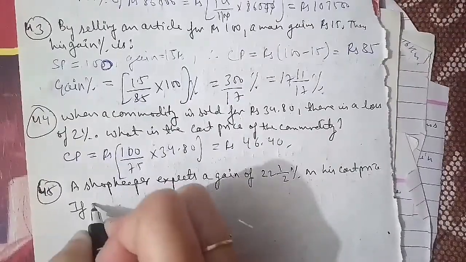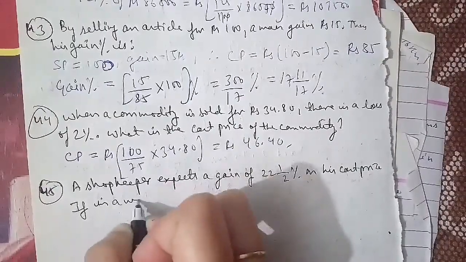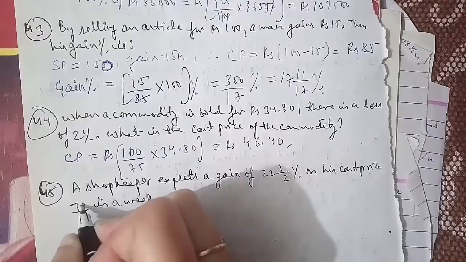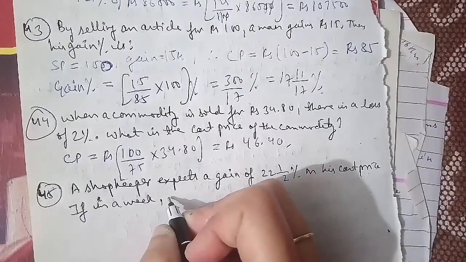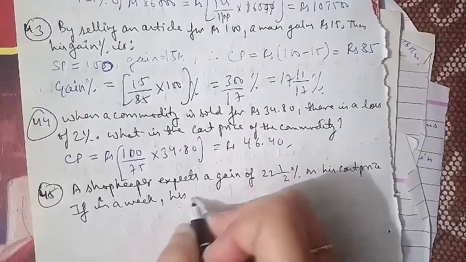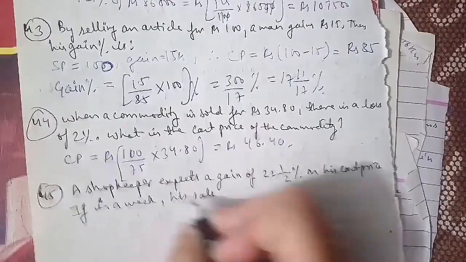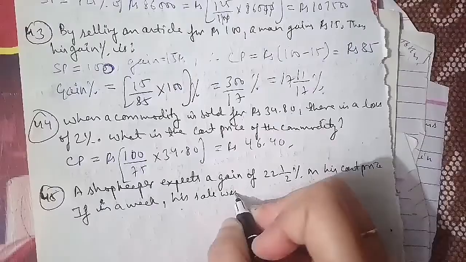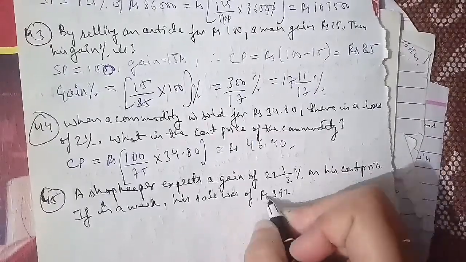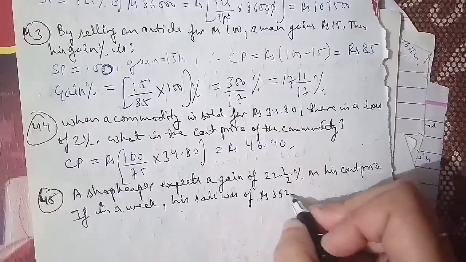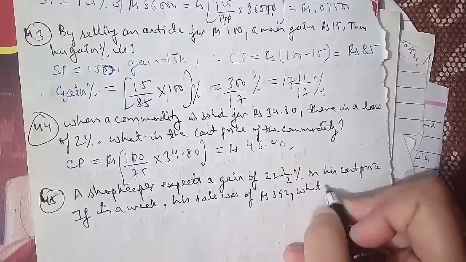If in a week his sale was rupees 392, what was his profit?